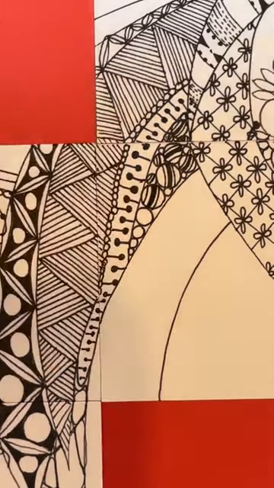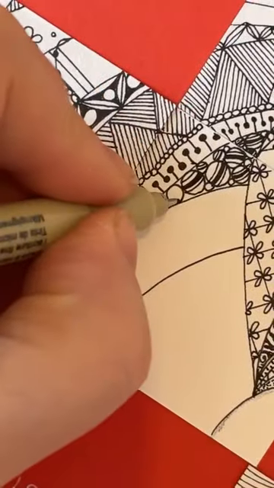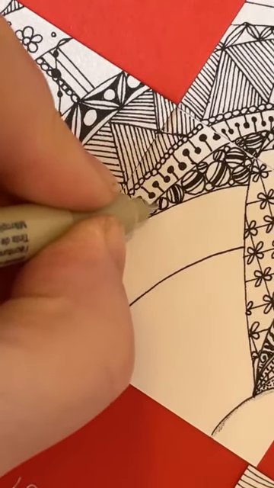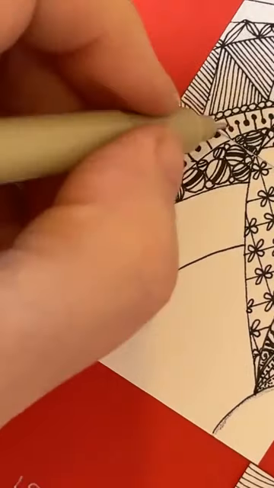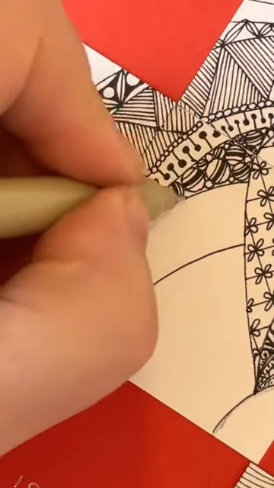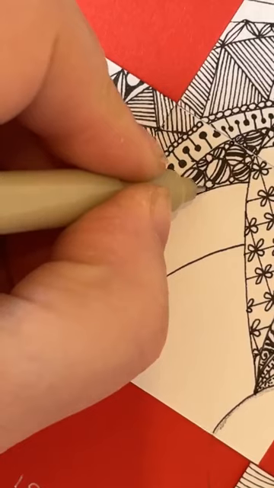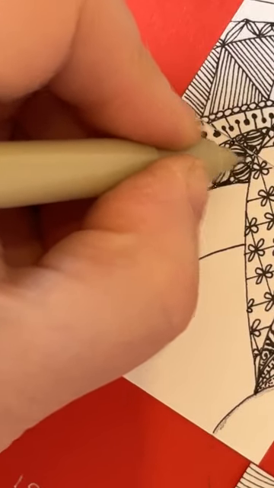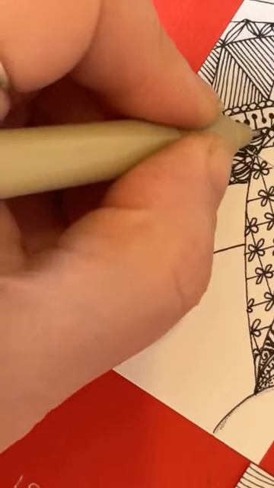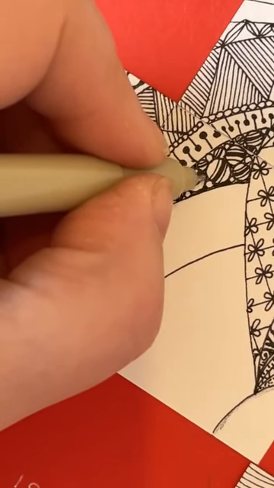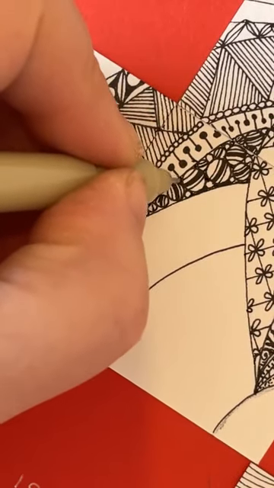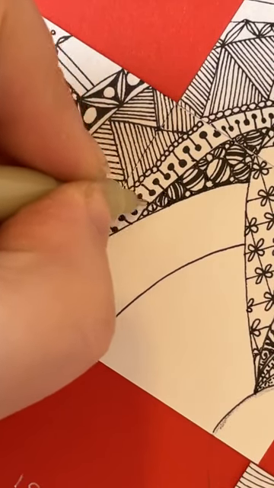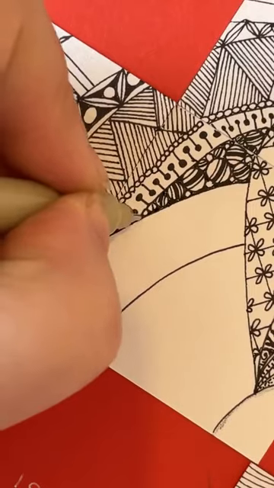I mean, this whole thing's not to stress you out. It's just to give you a little bit of a tangle moment each day. You know, 10-15 minutes is easier to manage than an hour, so we'll go with that. So I'm just going to fill in the gaps now, any little spaces left. There we are, just adding that little bit in there.